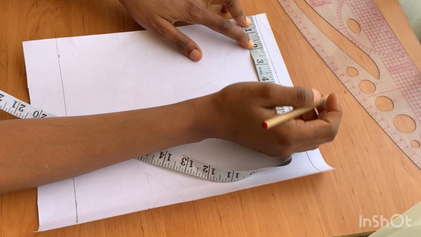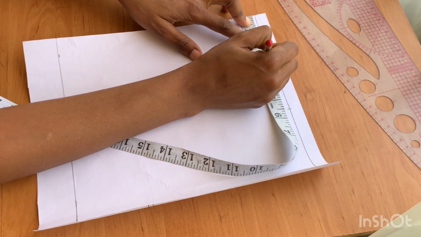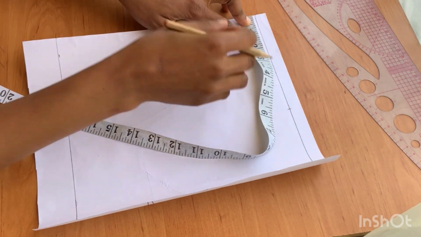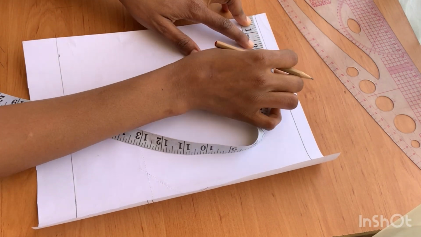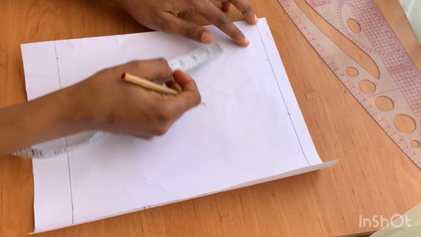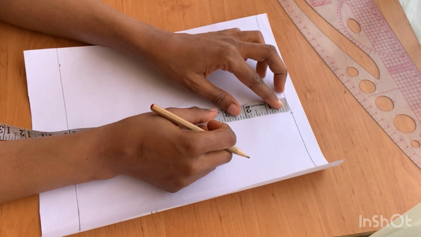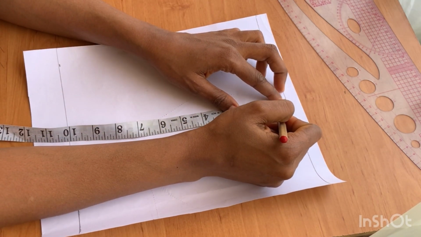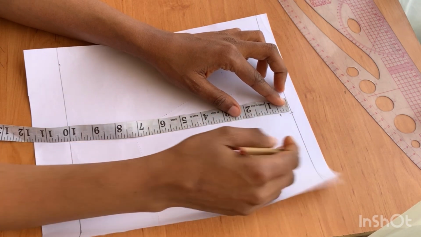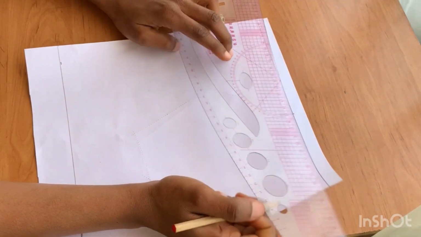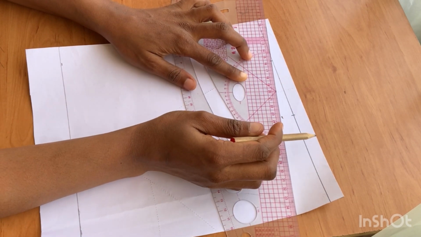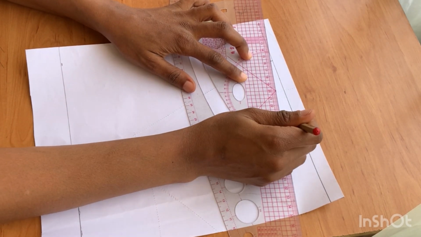I think 2.5 should be okay. You can use 2 inches or 2.5 for a 7-year-old. Then I'm going to mark the shoulder slant. Going to mark 1/2 inch, then I'll connect. So from the neck point, you connect the shoulder slant.